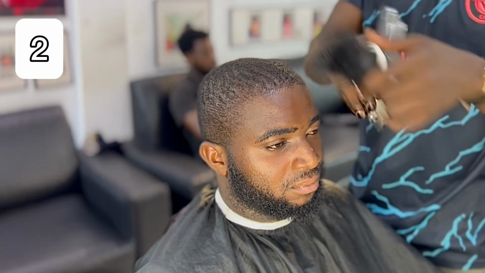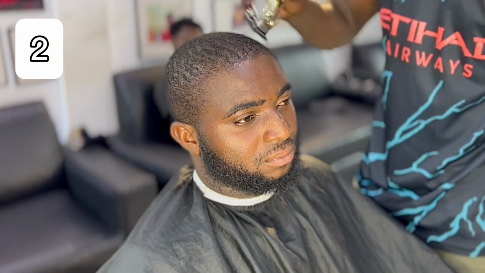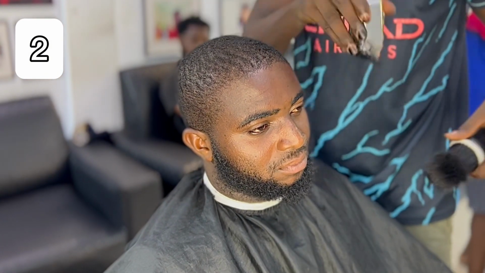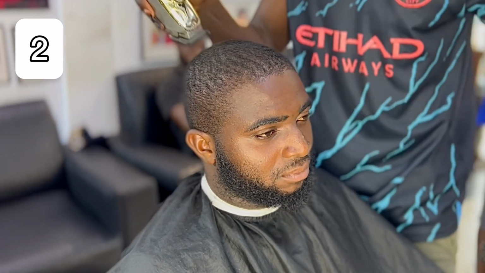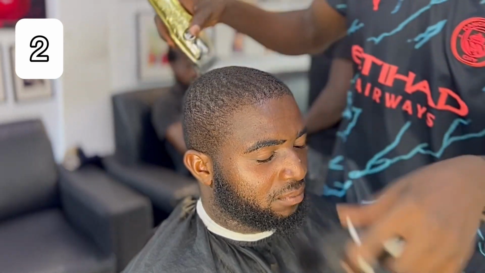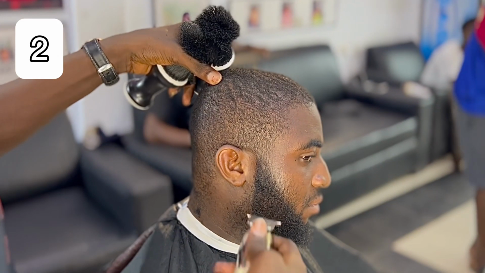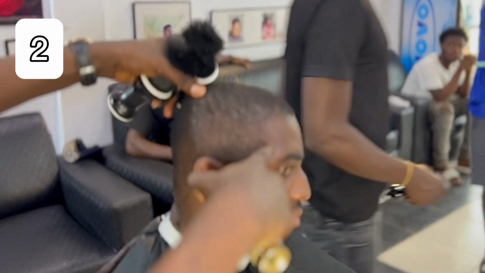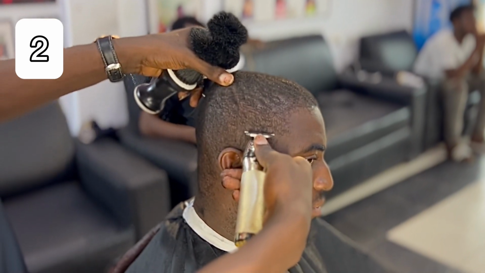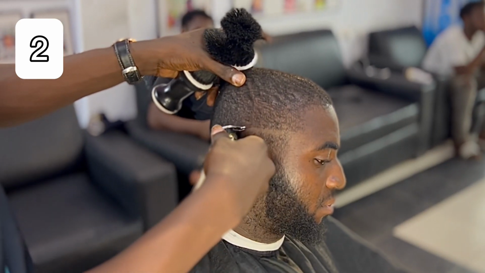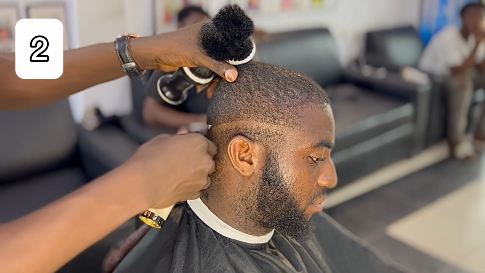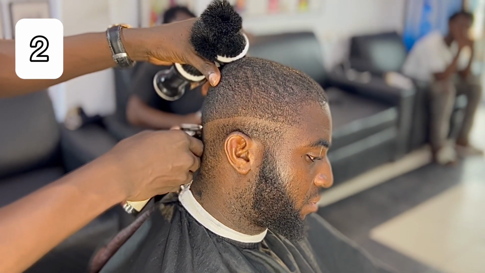And with the 3-step fading, we have the 3-step mid fade, 3-step low fade, and 3-step high fade. 3-step low fade is simply letting the skin fade go very low. 3-step middle fade is just allowing this particular fade to go in the middle. And this one I'm doing right now, you see it has climbed all the way to above the eyebrow, and that is the 3-step high fade.